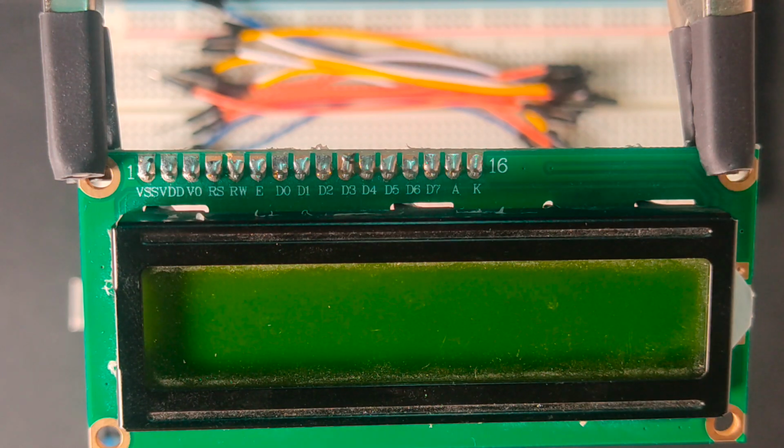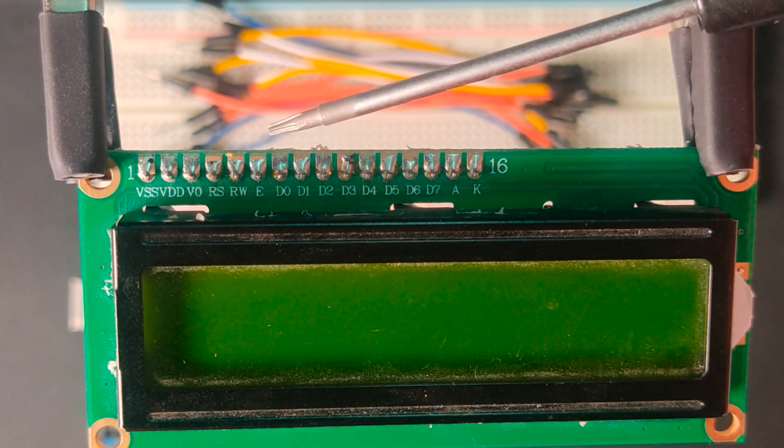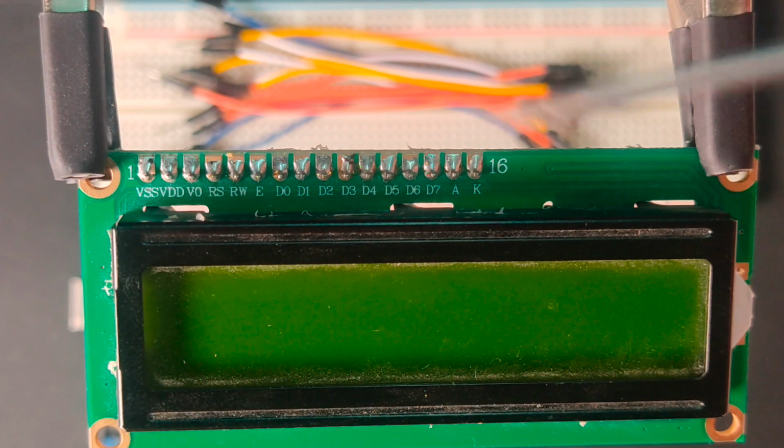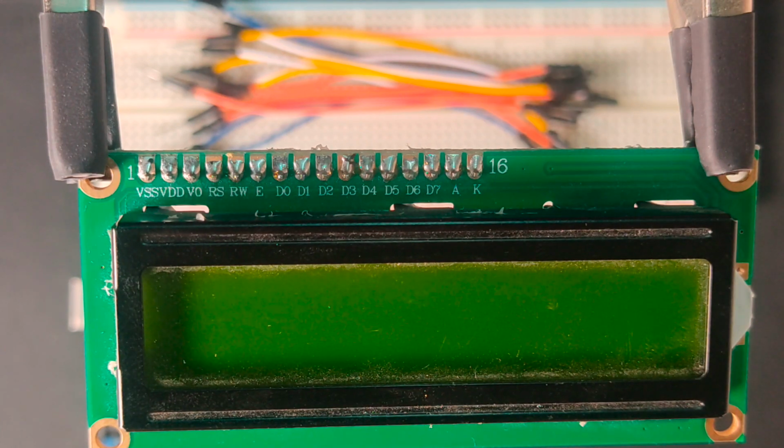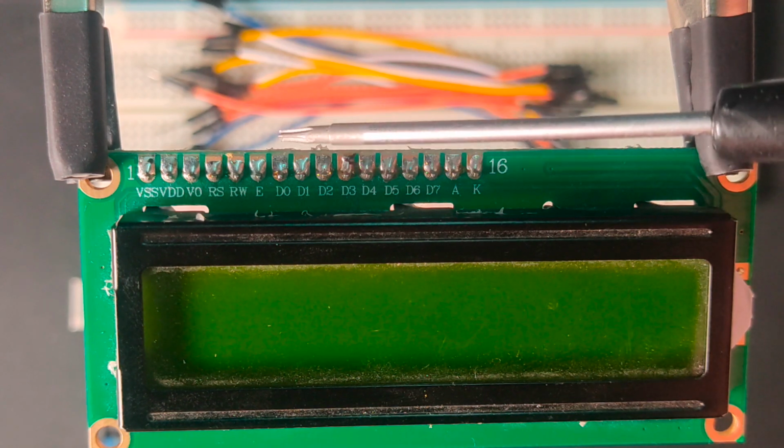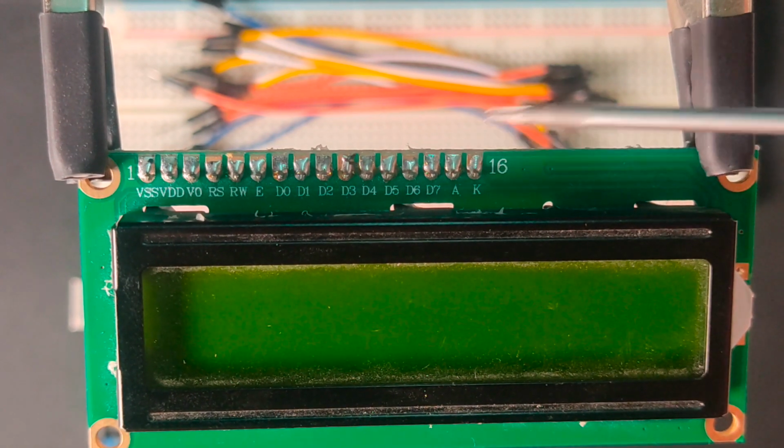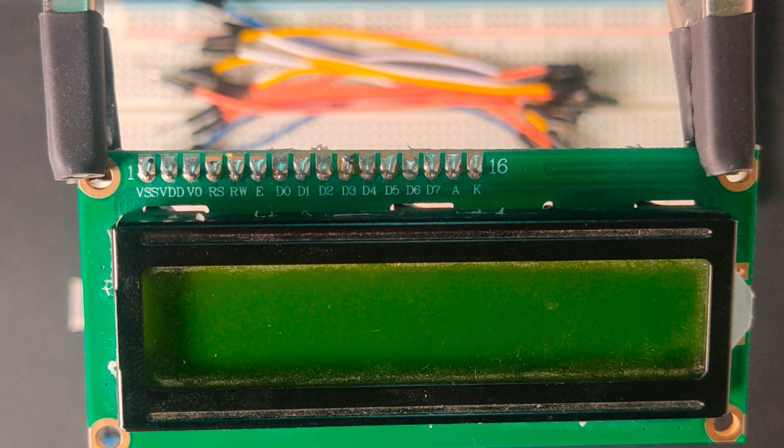RS, pin number 4, is register select. RS or register select is used to choose between two modes, that is character mode or instruction mode. The character mode will take all the data from pins D0 up to D7 as characters, while in instruction mode, those data coming through data pin 0 up to data pin 7 will be considered as instructions. Usually, the one that we use is the instruction mode.